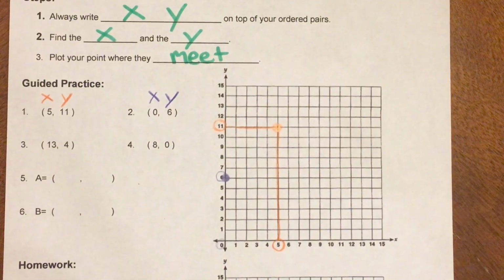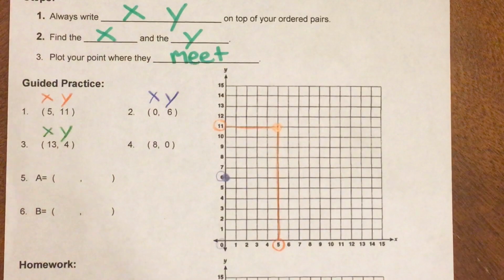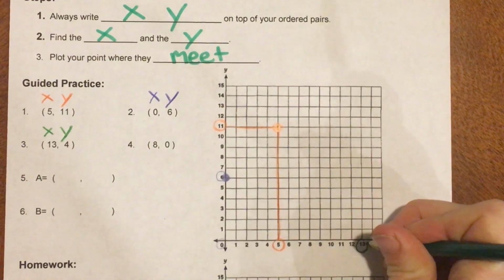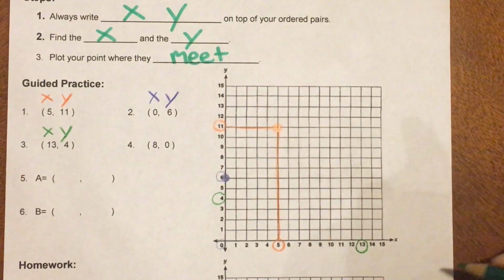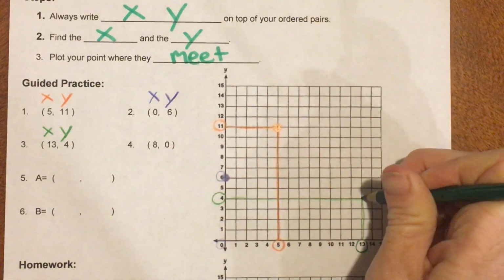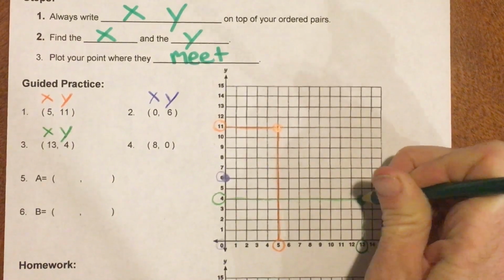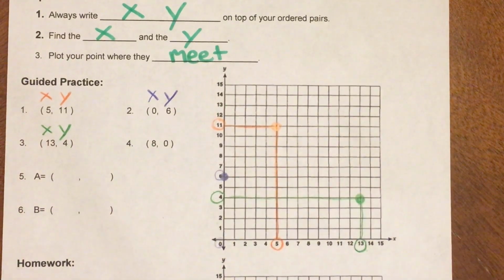Okay, our next one is 13, 4. Let's start by putting our x and our y. Then let's find them. My x is 13 and my y is 4. And then let's find where they meet. This is where my coordinate point goes. So that's the ordered pair, and this is the coordinate point.